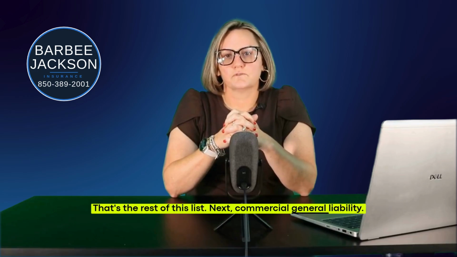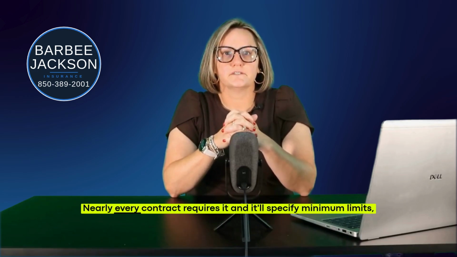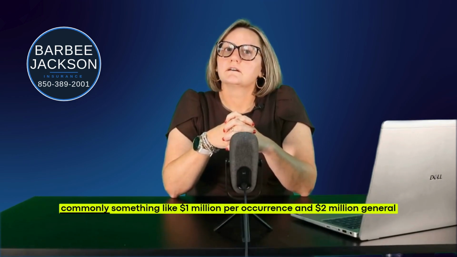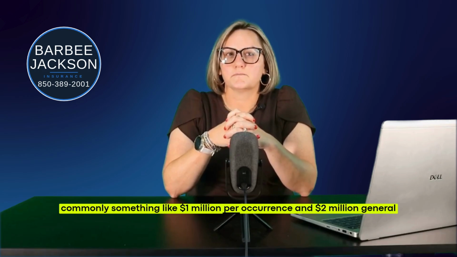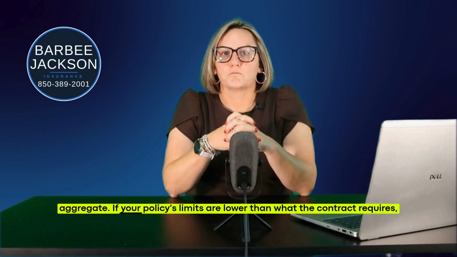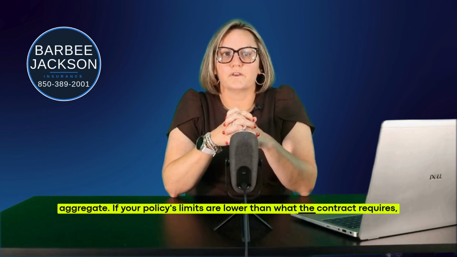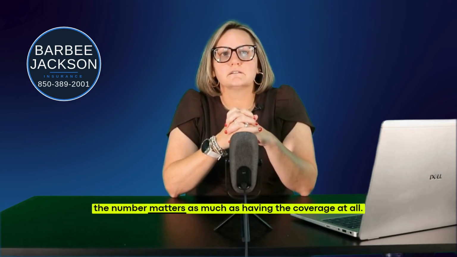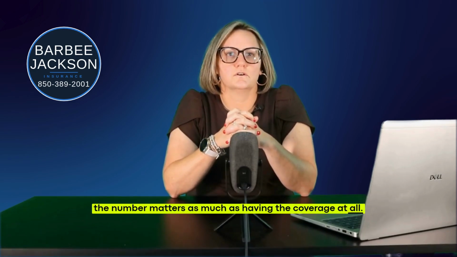Next, commercial general liability. Nearly every contract requires it, and it'll specify minimum limits, commonly something like $1 million per occurrence and $2 million general aggregate. If your policy's limits are lower than what the contract requires, you don't meet it. So the number matters as much as having the coverage at all.